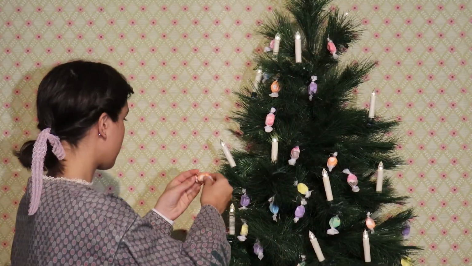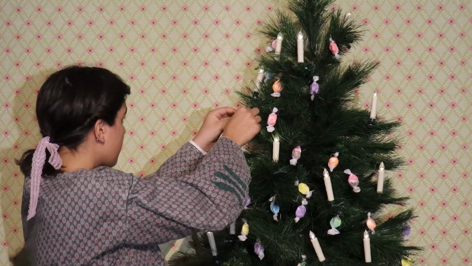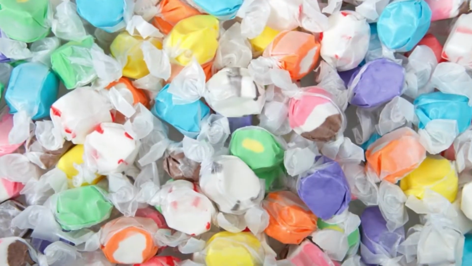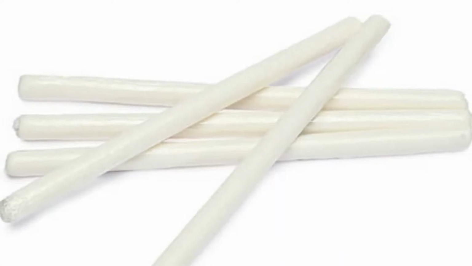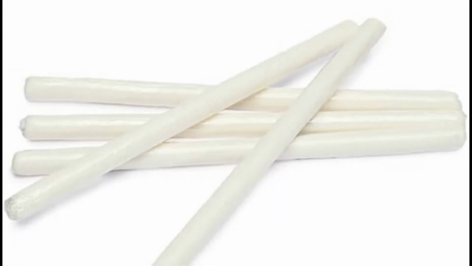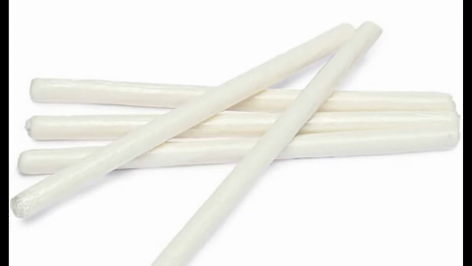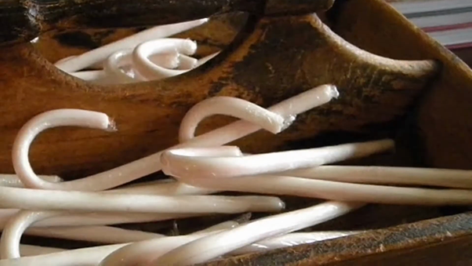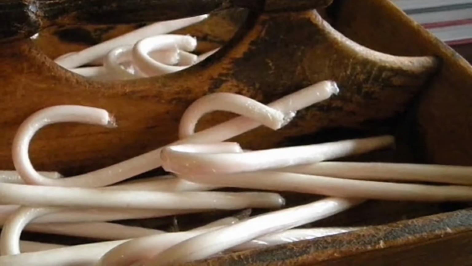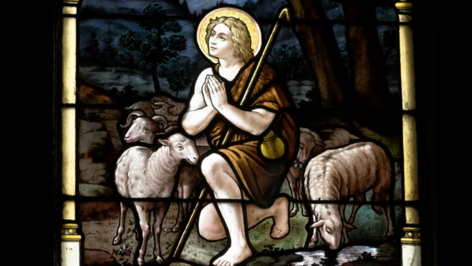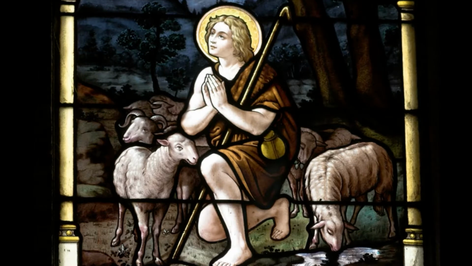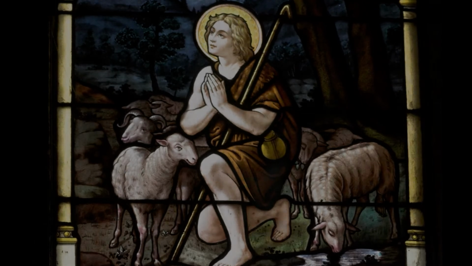Candy or sweet treats were also among the items hung on the Victorian Christmas trees. Wrapped candies from the confectioner's shop were an extremely popular choice. One of the oldest sweets used was called sugar sticks. This traditional candy was straight and completely white. According to folklore, a curved crook was introduced to the design in 1670, when a choir master at Cologne Cathedral altered the shape to resemble a shepherd's staff.